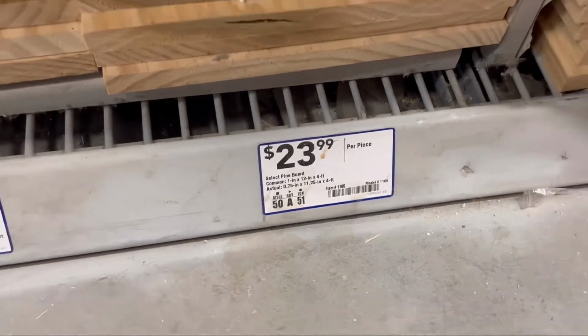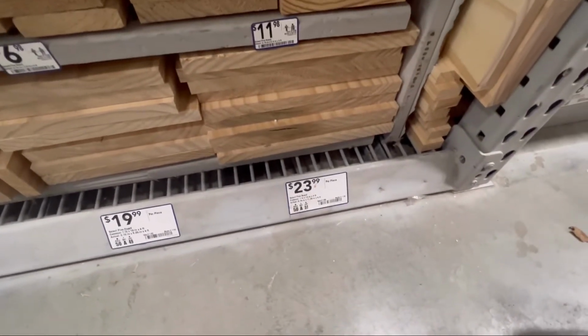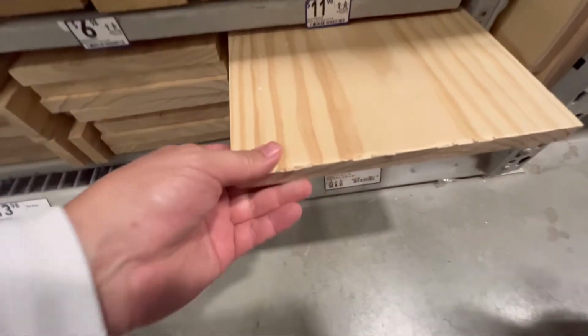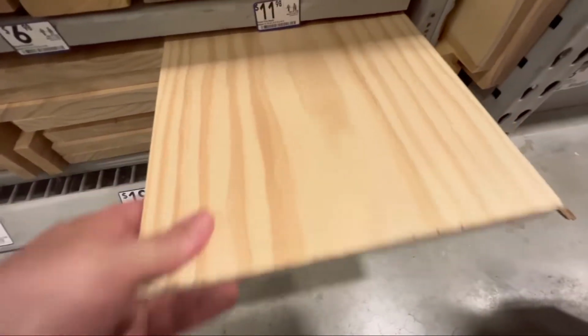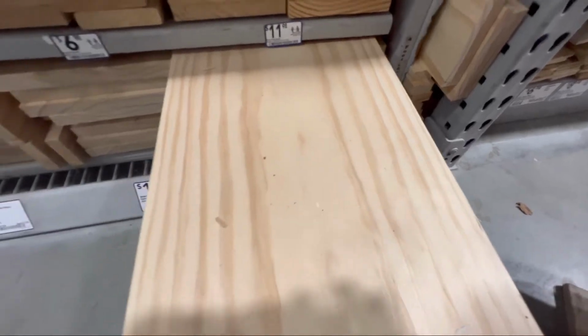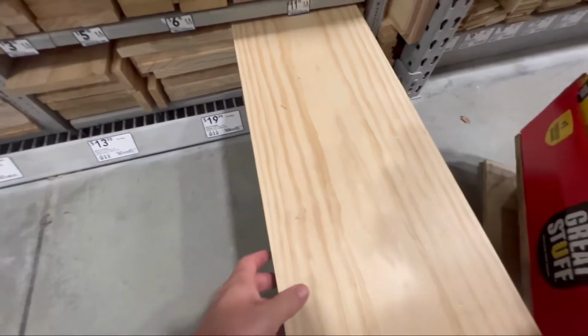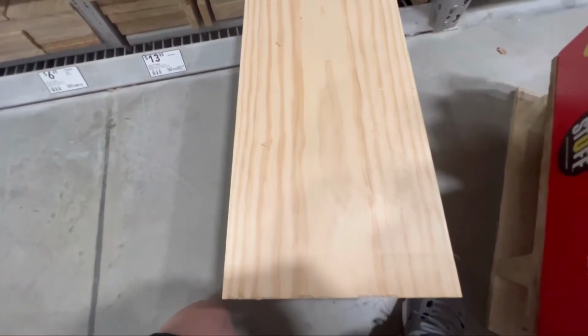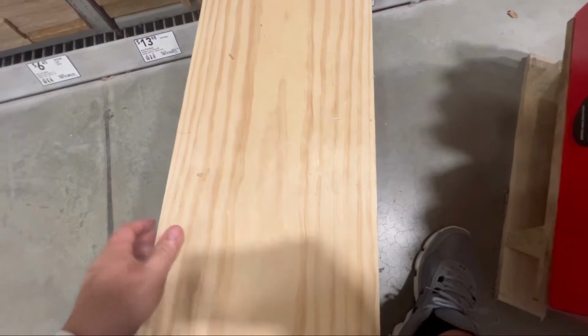So, let's pick one and let's get on home. Well, it's not going to be that one. Pro tip, don't get the first one. Sit here and pick out which one you want before you go home. All right, let's pick out one of these and let's get home.